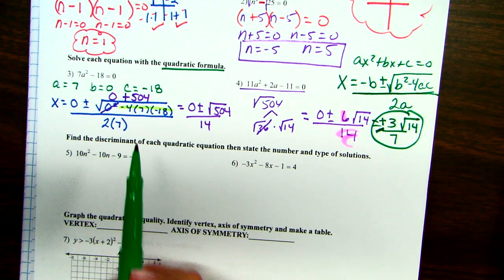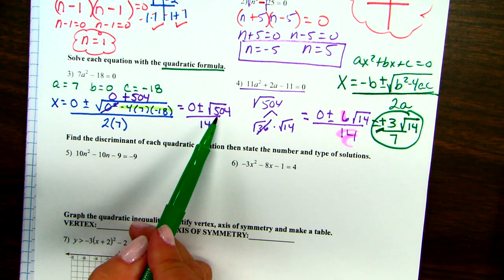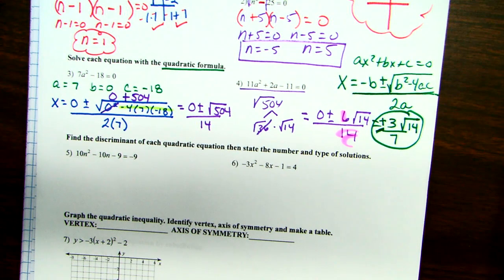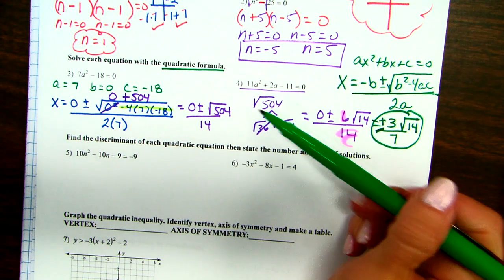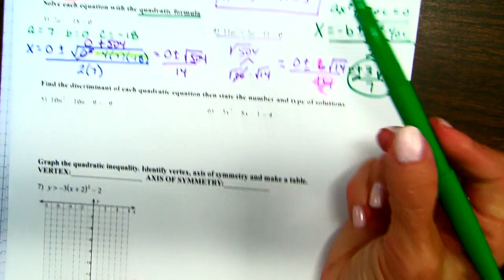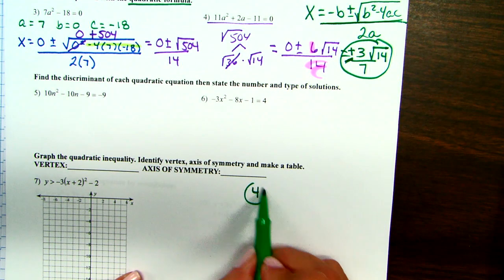So simplifying the radical is the hardest part. Whatever number you get there, see if it's a perfect square. Yay if it is. If it's not, find a factor that goes into it. And like I said, I'm going to make that number smaller tomorrow. All right, let me do number 4 down here.